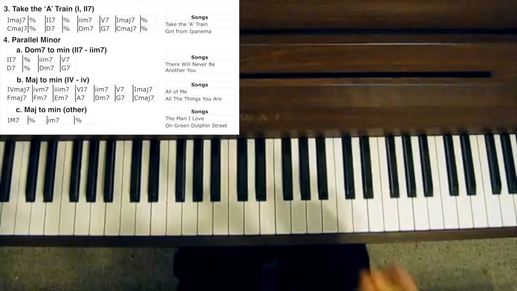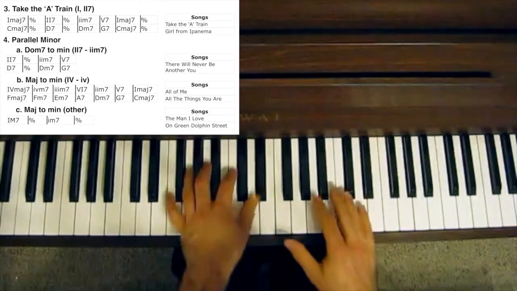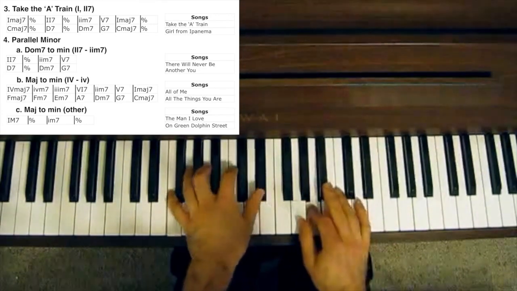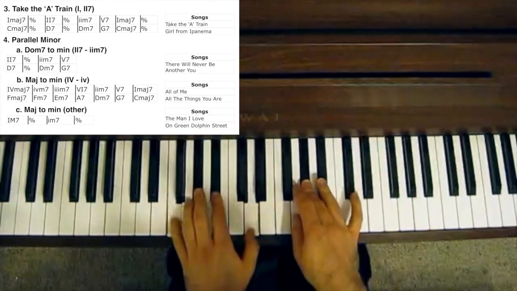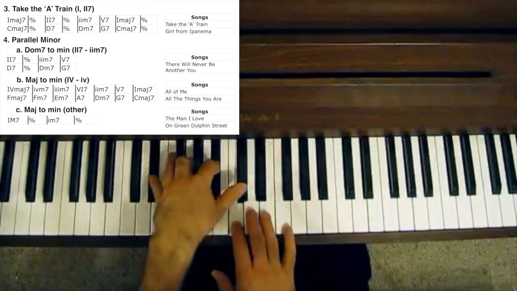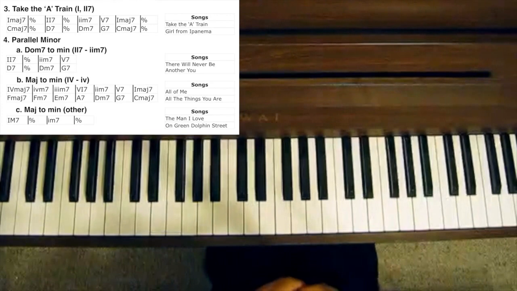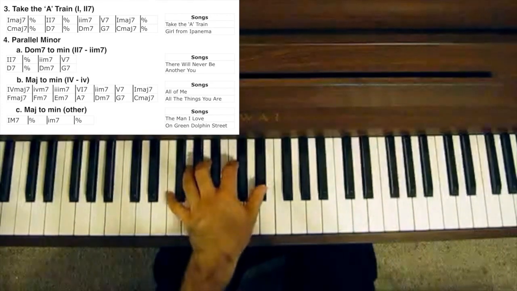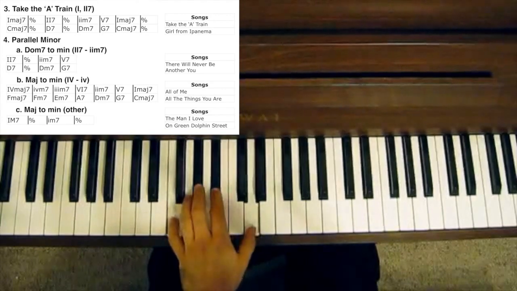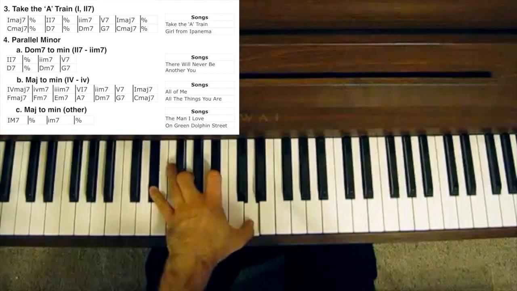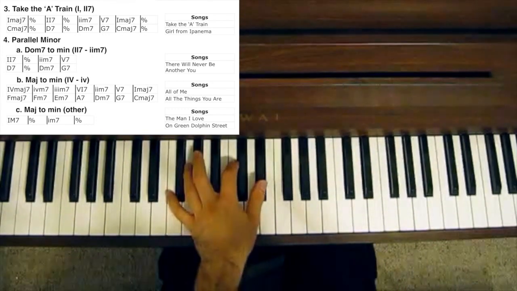So another song that does exactly that is There Will Never Be Another You. There's a section in there that goes like this. Right, so that little section before it goes back to the beginning melody was F7 for 2 bars, F minor 7 to B flat 7 to E flat major 7. So that's that exact chord progression, a dominant 2 going to a regular 2-5-1.